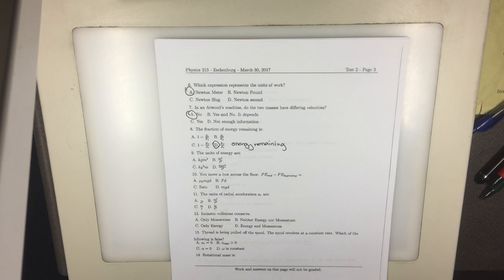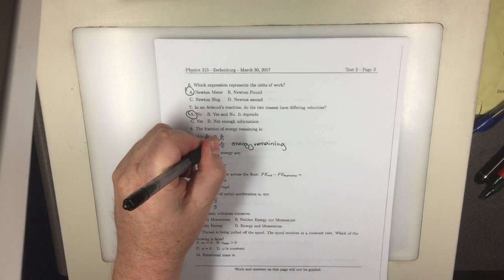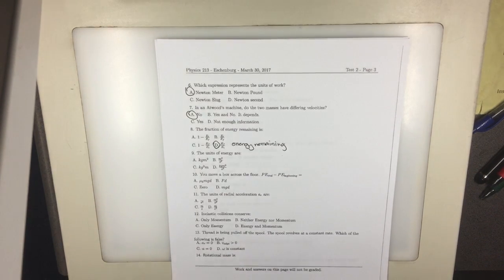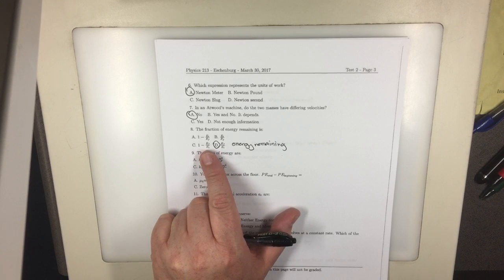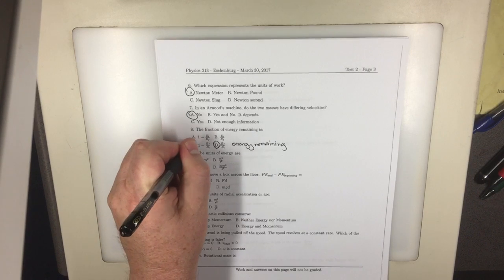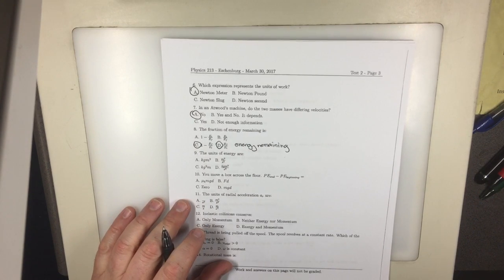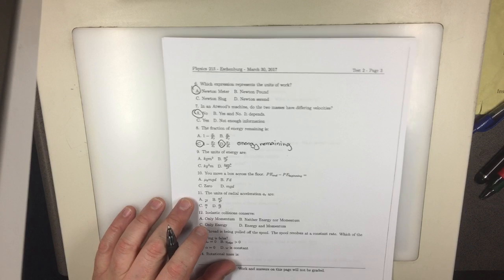The fraction of energy lost. Now, B is the initial energy over the final energy. So that would be a ratio, that would be a weird ratio. If you know that the energy remaining fraction is this, it's actually C.